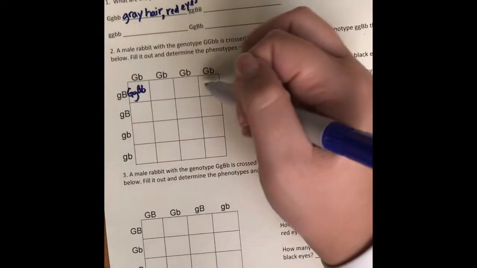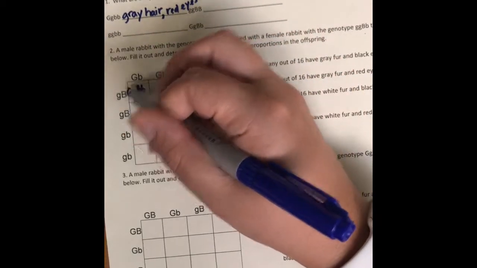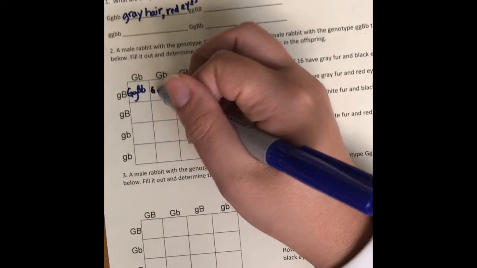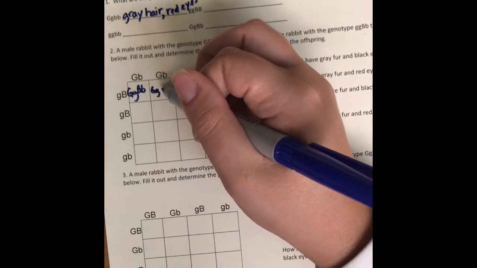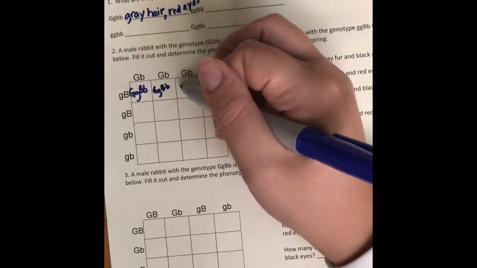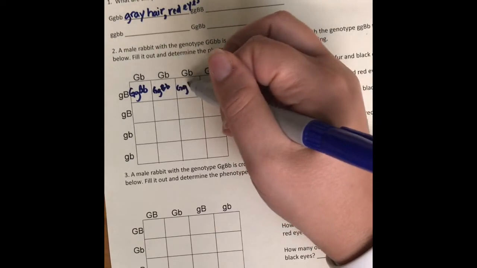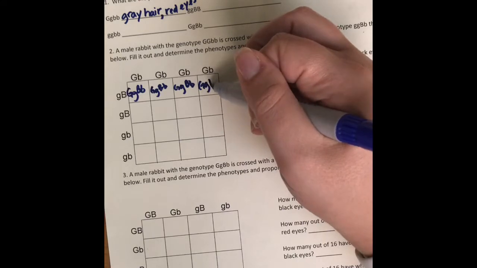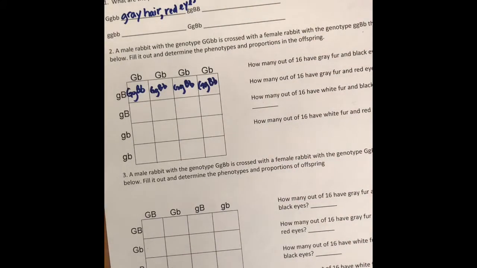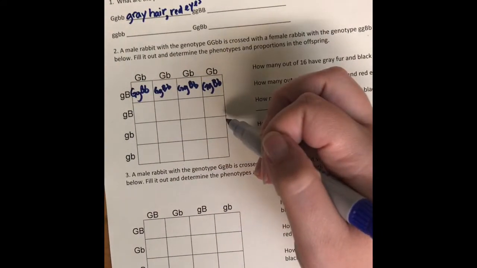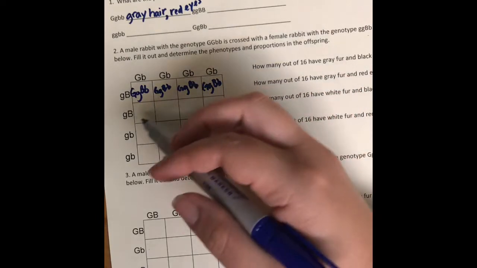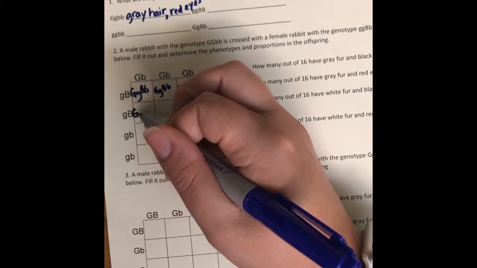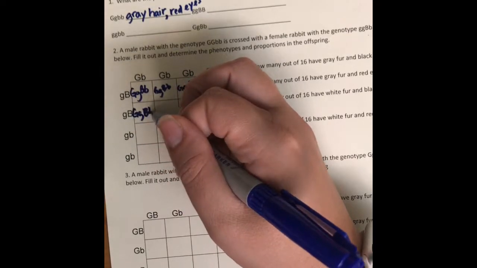This one should all be the same because they're all big G, little g, big B, little b. Okay, big G, little g, big B, little b, and so on for each square. Okay, let's try the next one. It should all be the same again: big G, big B, little b.